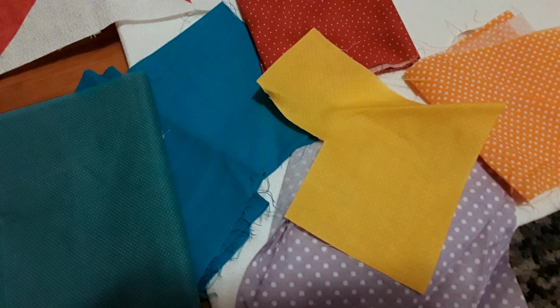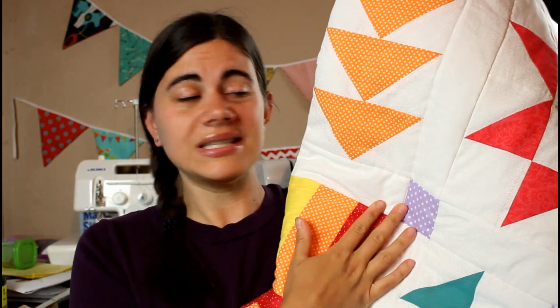But we tried all the fabrics, and none of them seemed to look good in every spot where a cornerstone was going to be. So my mom suggested that I actually use a different fabric for each cornerstone. And at first I really wasn't sure about it, but we started laying the fabrics out between the blocks, and that is what we settled on.